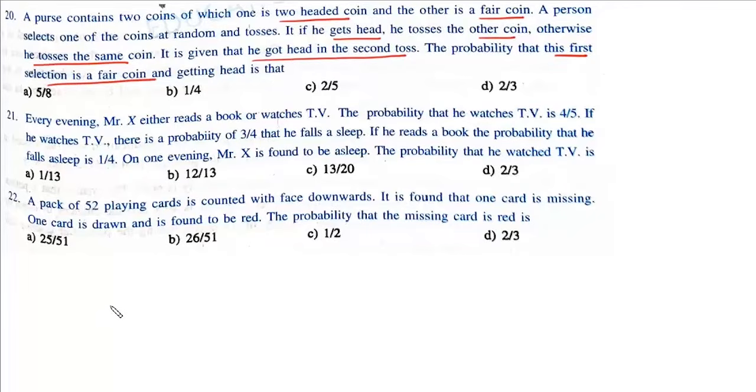Now, a purse contains 2 coins. One of them is fair coin and the other one is 2-headed coin. Now, probability of choosing a fair coin is 1 by 2, and probability of choosing a 2-headed coin is 1 by 2. Now, if a fair coin is tossed, we get 2 outcomes. Either it will be this heads or tails. We'll get heads with the probability 1 by 2 and tails with the probability 1 by 2.